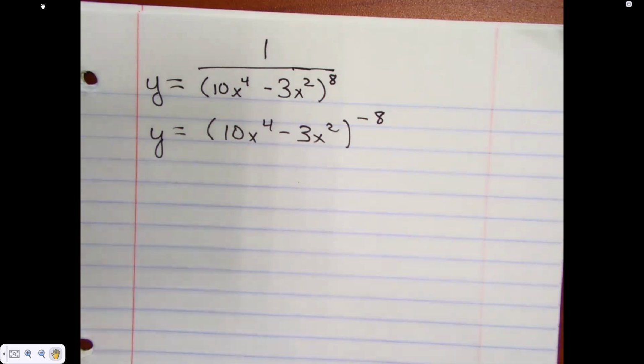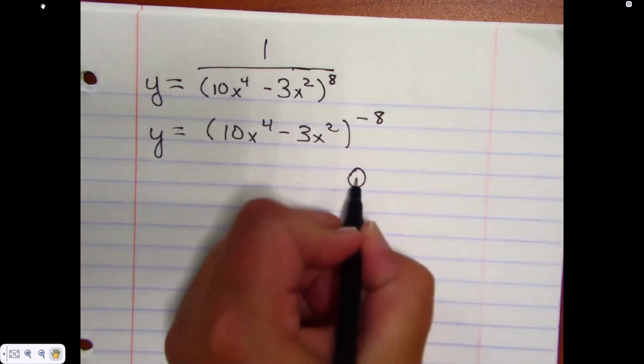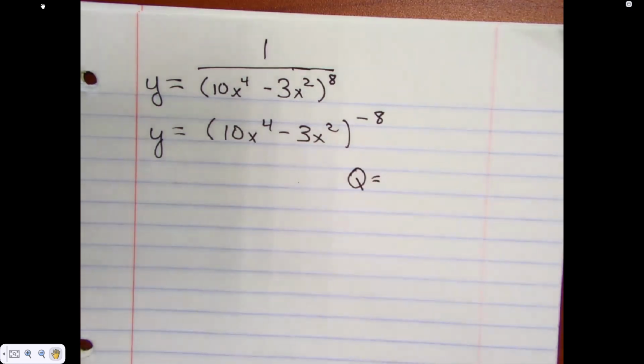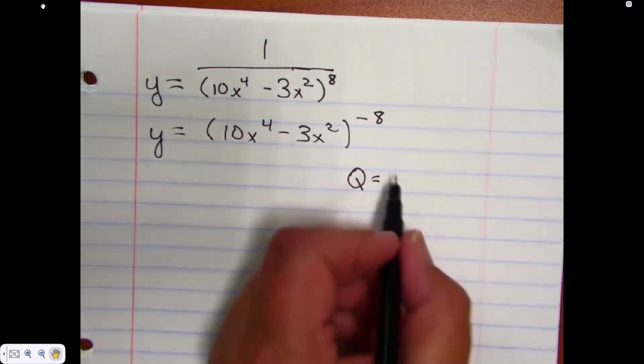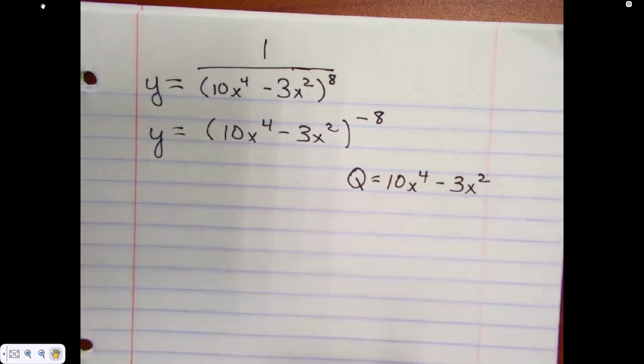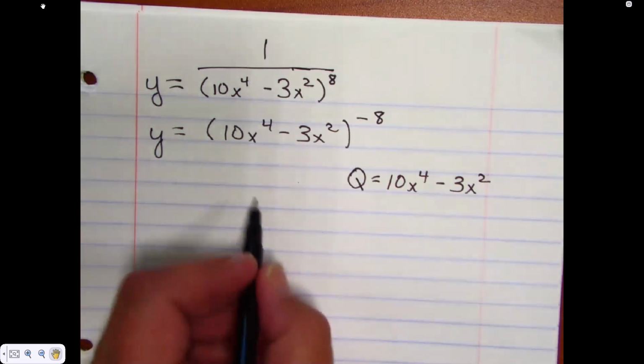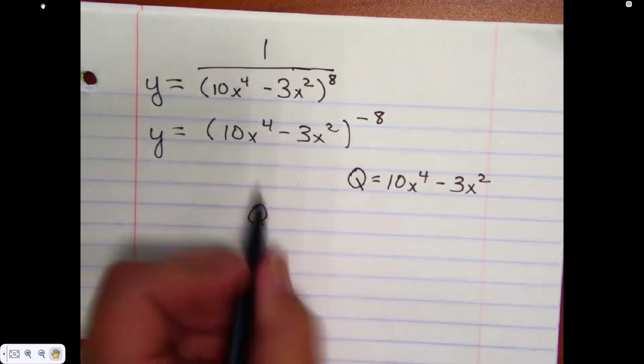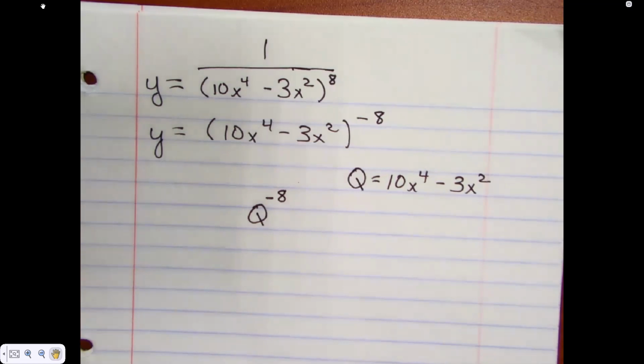All right, what's our quantity? There's parentheses. Well, maybe we should even start with that. There's parentheses, so that's a good indication that I have a quantity, okay? And then the quantity is the stuff inside. The parentheses kind of makes it a quantity. Here's your group that you're looking at, people. All right, so 10x to the 4th minus 3x squared. So now I'm going to replace all that with a q. I'm going to replace all that, and now I just have q to the -8.